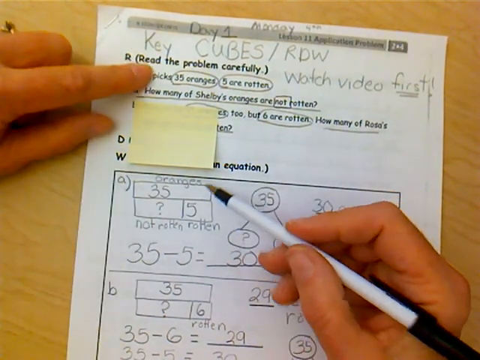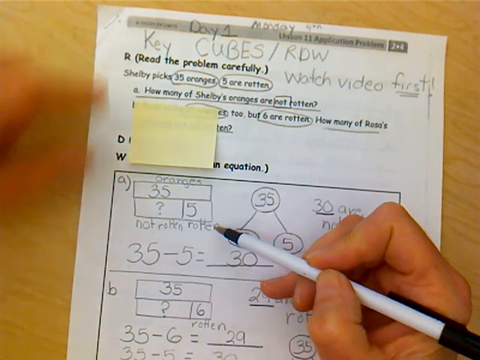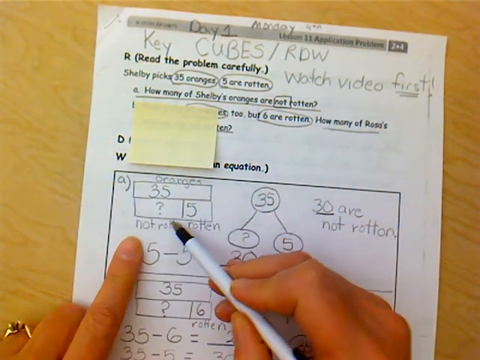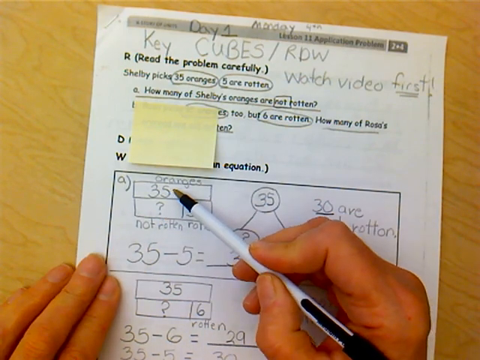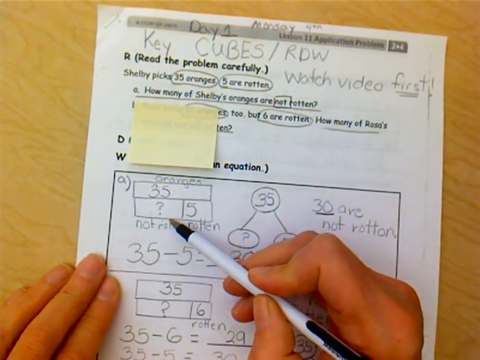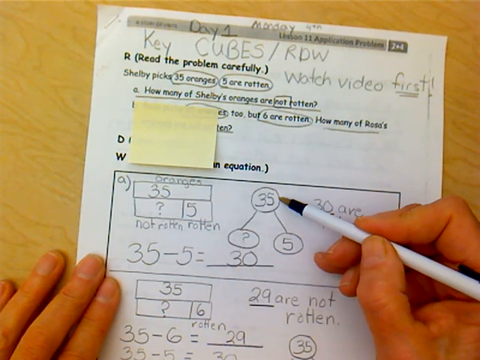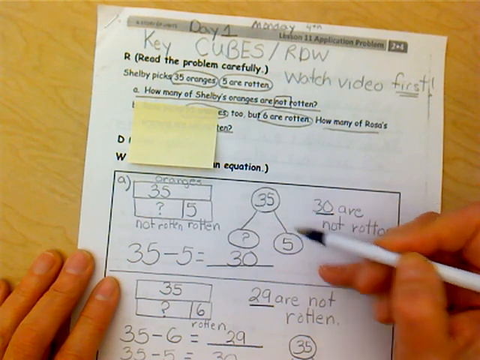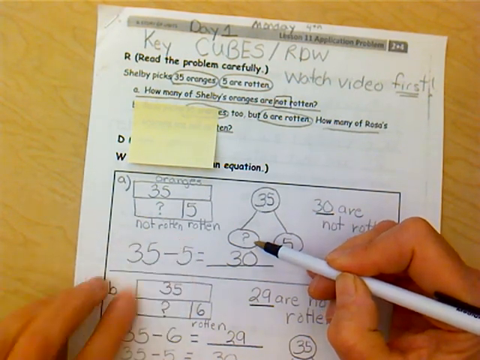So I started off with Shelby had 35 oranges, and 5 of those, notice, were rotten. I'm trying to figure out what part is not rotten. So I have a whole and a part, and I'm trying to figure out the missing part. When I look at that in a number bond, the whole is at the top, at least in this one. My part is 5, and I'm trying to find out how many were not rotten.